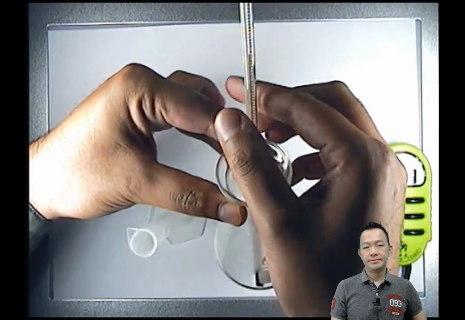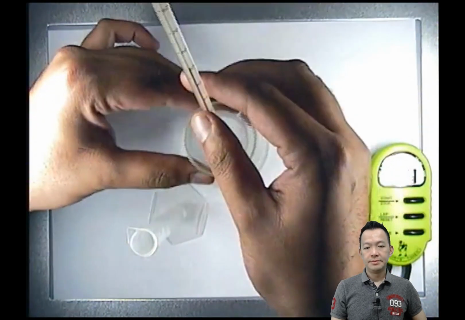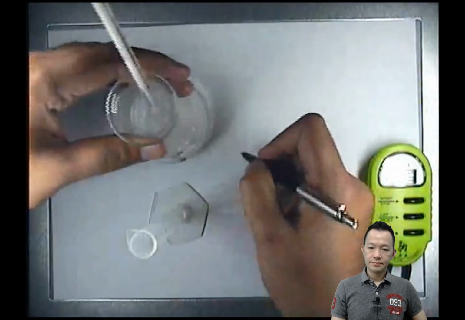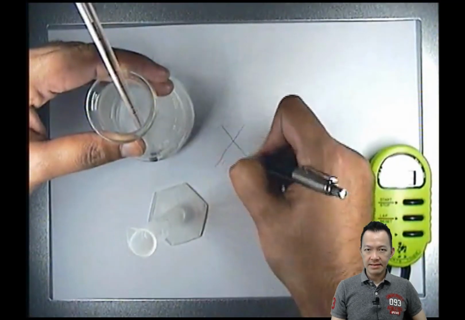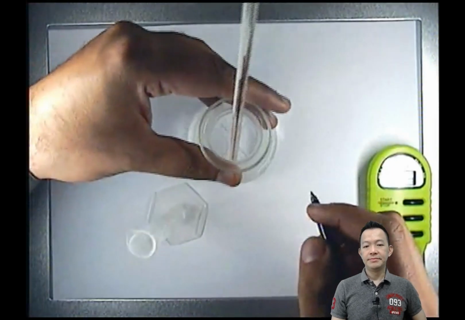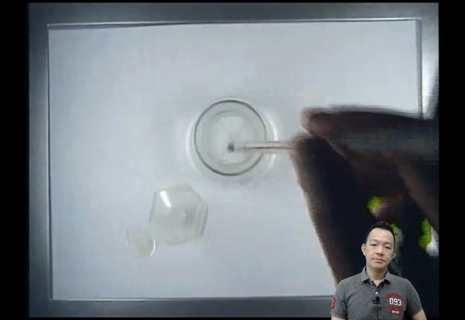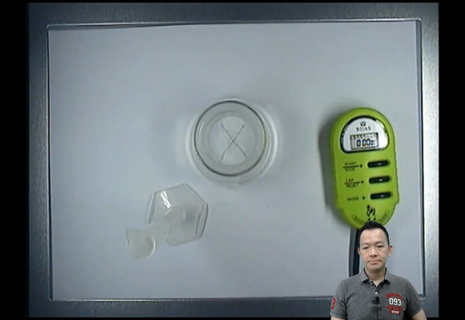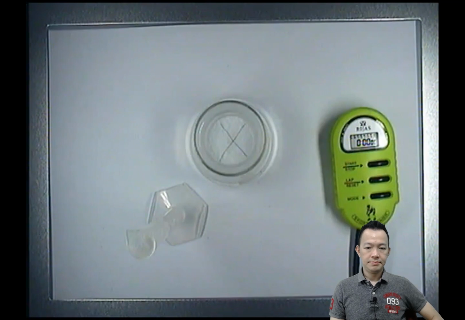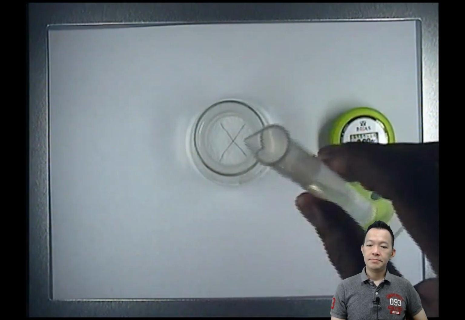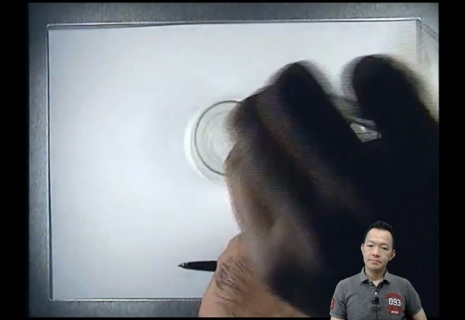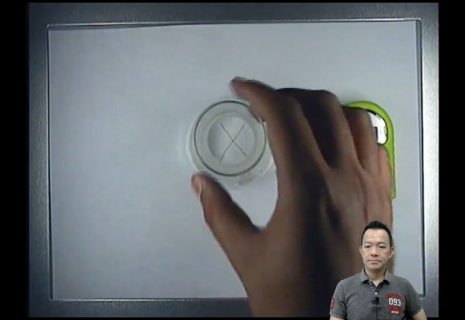Like so. Make a clearly distinguishable X with a black pen. So you should be able to see the black X through the sodium thiosulfate solution. Add your 10 milliliters of hydrochloric acid to the sodium thiosulfate solution and start the stopwatch.